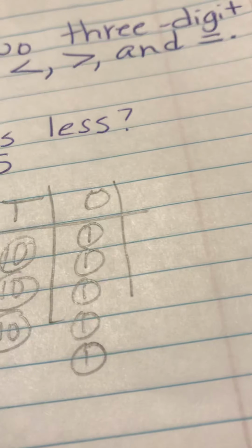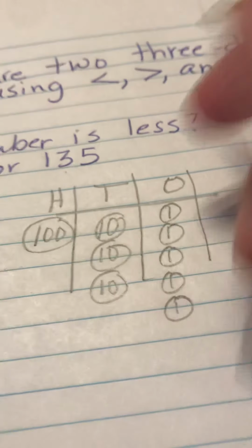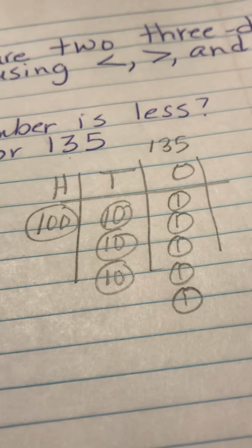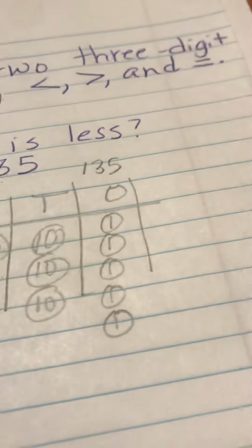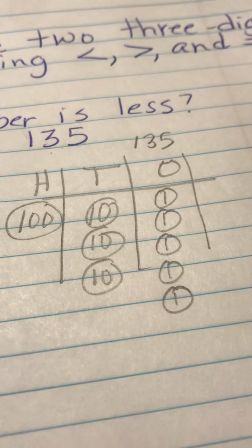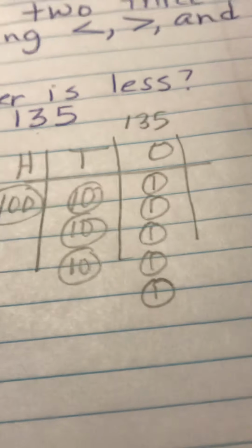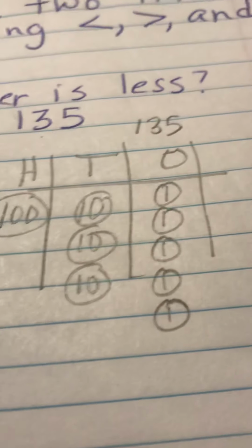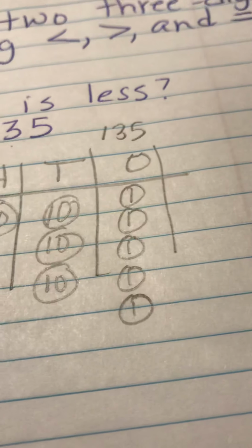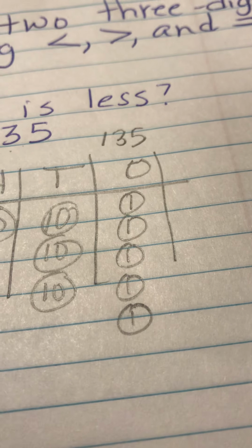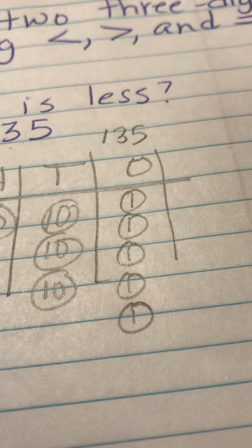And in the second place value chart, which represents 135, we have 3 tens. So we know that 3 tens is more than 0 tens. So right away we can tell that 135 is larger than 105 just by looking at the tens place. So that is one way to determine if a number is greater or less than.